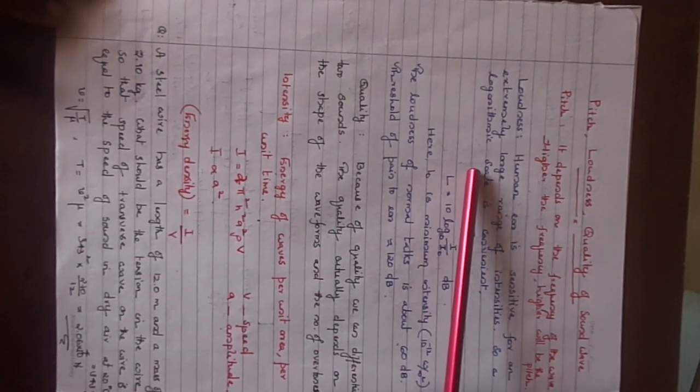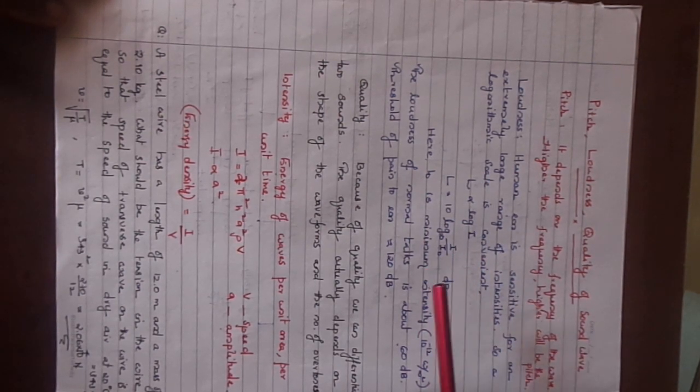Loudness: the human ear is sensitive to an extremely large range of intensities, so a logarithmic scale is convenient, and that logarithmic scale is expressed in terms of decibel. So L is equal to 10 log to the base 10 of I by I0. Here I0 is called the minimum intensity.